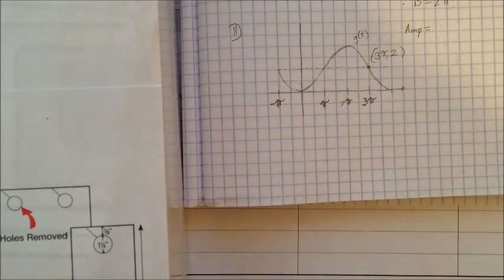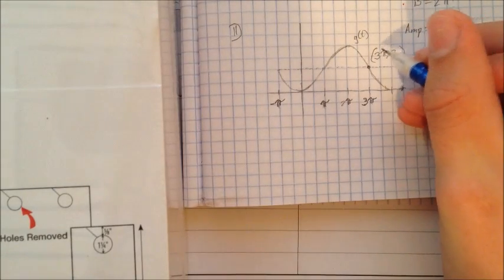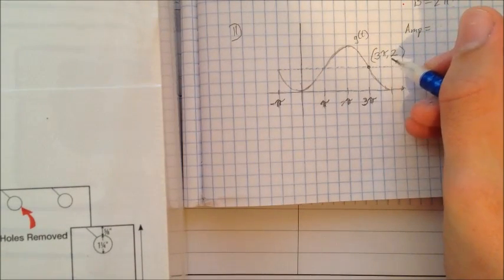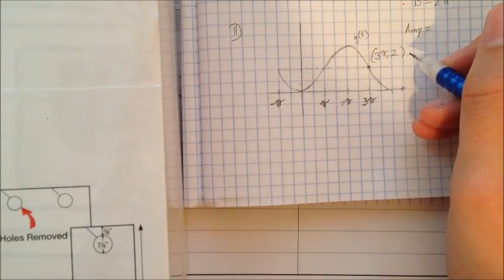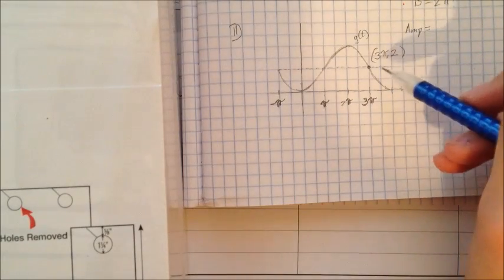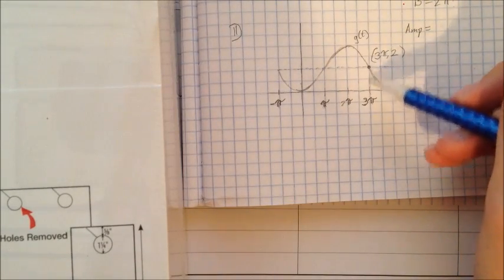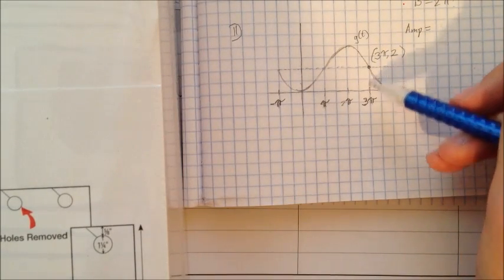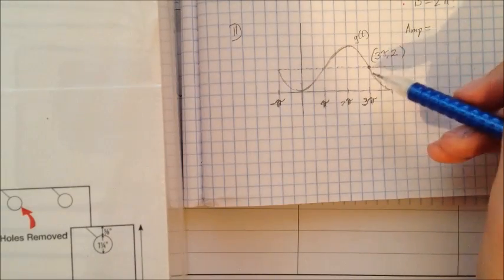But you'd probably ask, well, how do you know that that many squares equals 2 units? Well, it's because this point here, (3π, 2), gives us the distance up from the x-axis to this line.